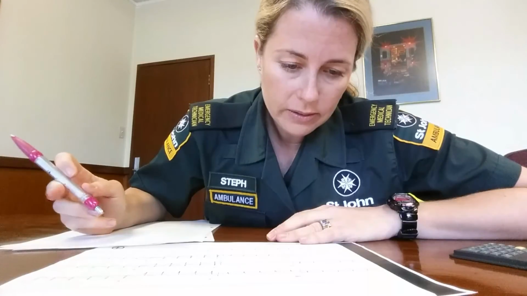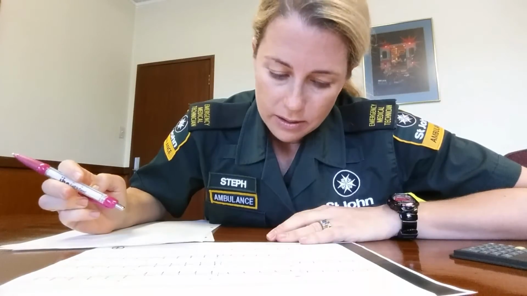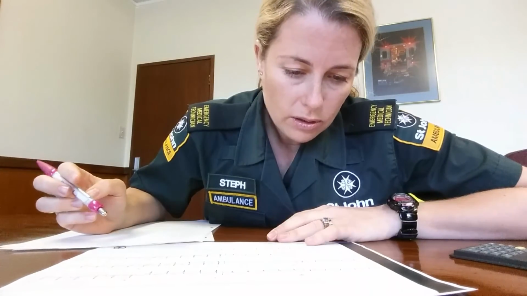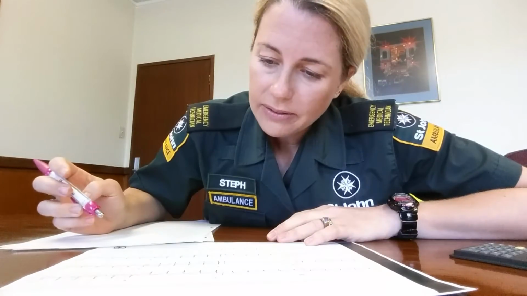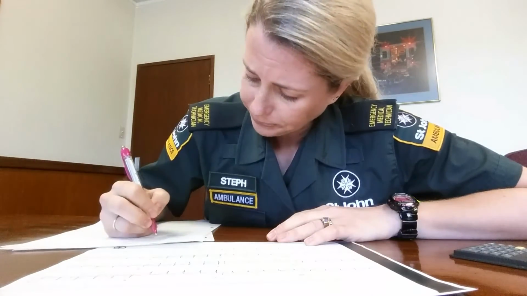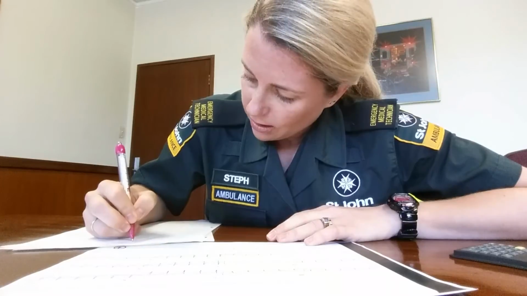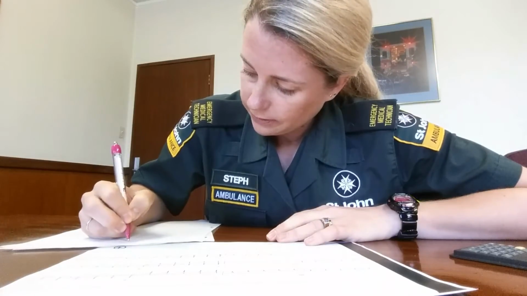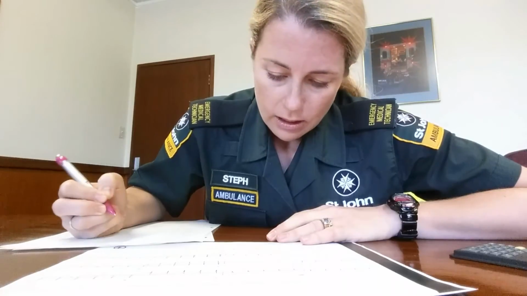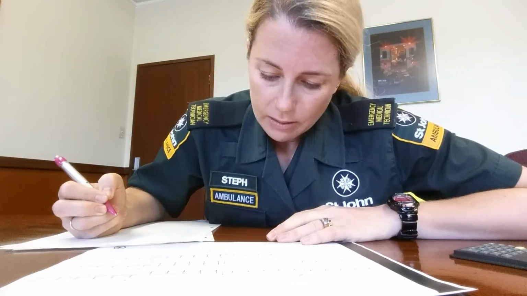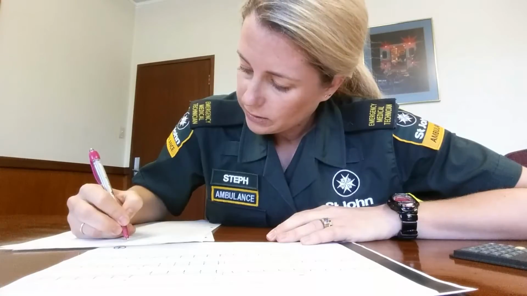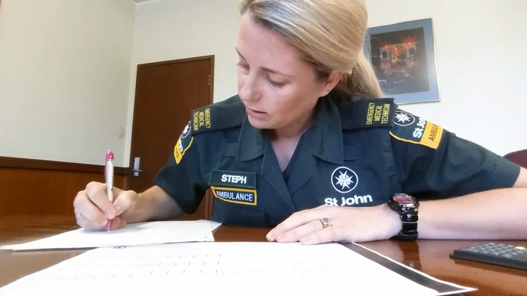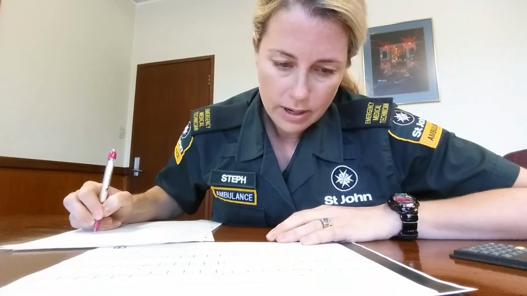Yes, I have P waves. They are symmetrical in 2. A bit biphasic in V1. So that is an intra-atrial conduction delay. But there is one for every QRS, so we're going sinus tachy for our rhythm.